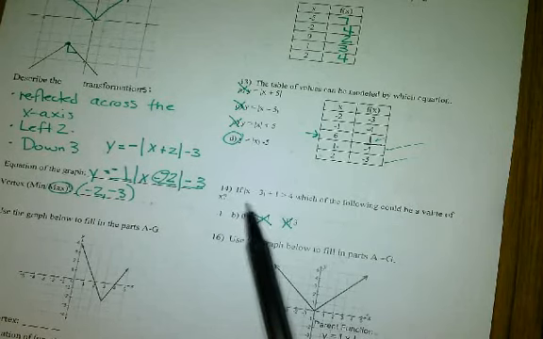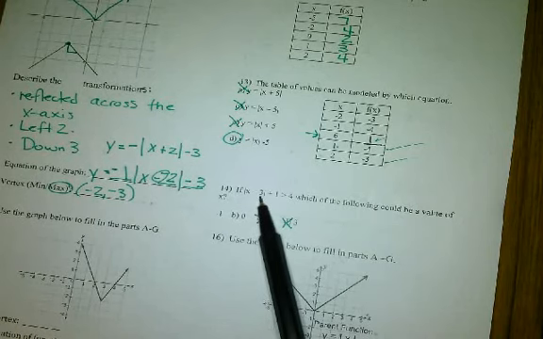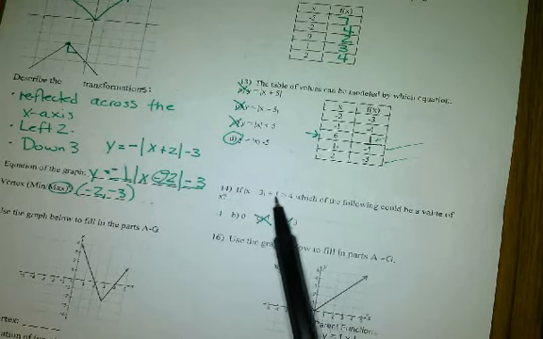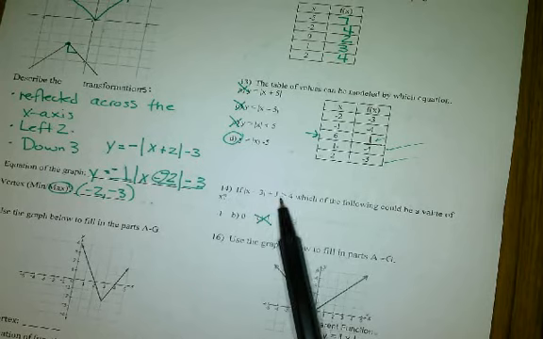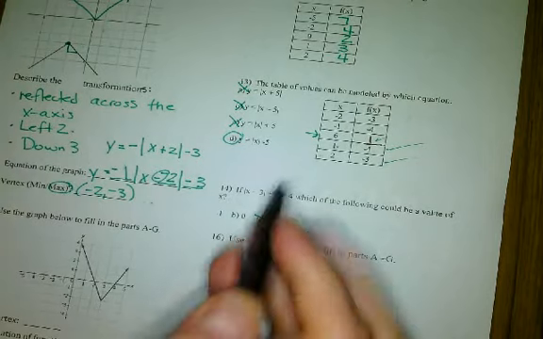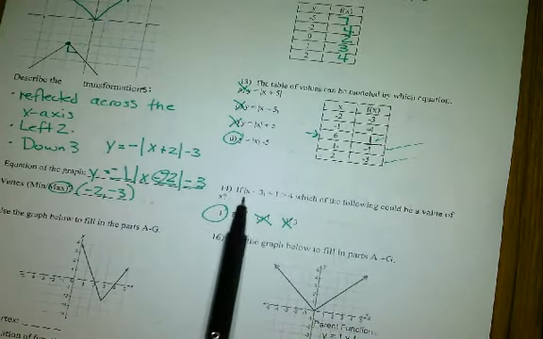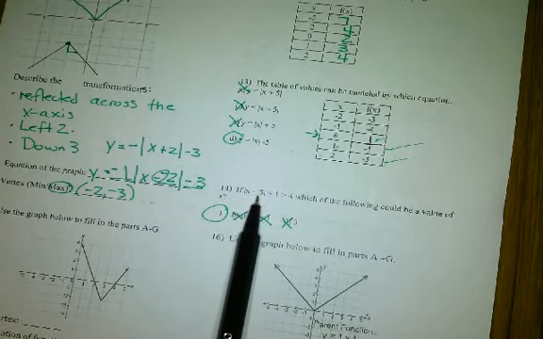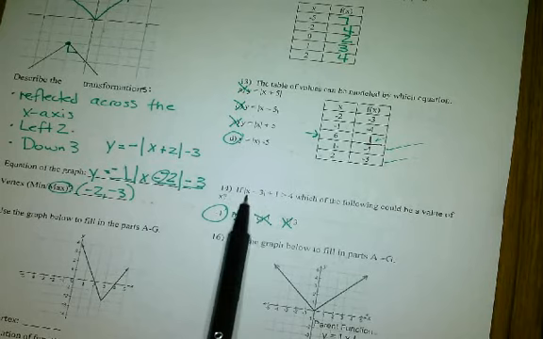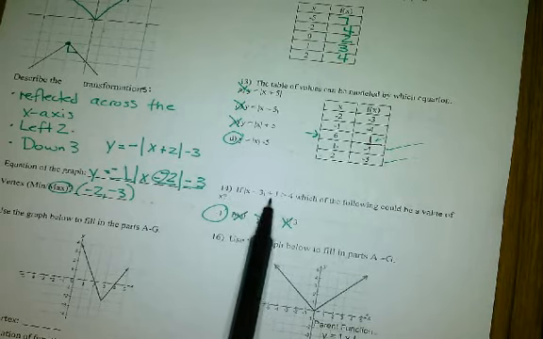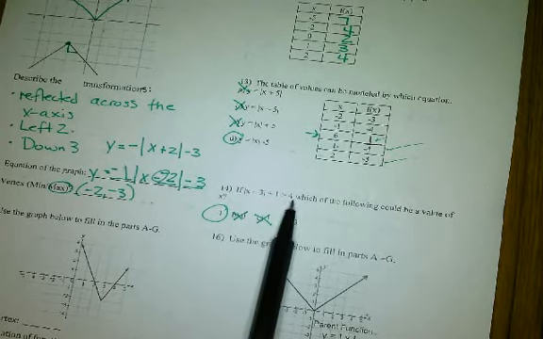Okay, again, I'm going to put in 0. 0 minus 3 is negative 3. The absolute value of negative 3 is 3, plus 1 is 4. Well, is 4 greater than 4? No, they're equal, so that won't work either. So this must be the answer. Just double check. Negative 1 minus 3 is negative 4. The absolute value is 4, plus 1 is 5, and 5 is greater than 4.